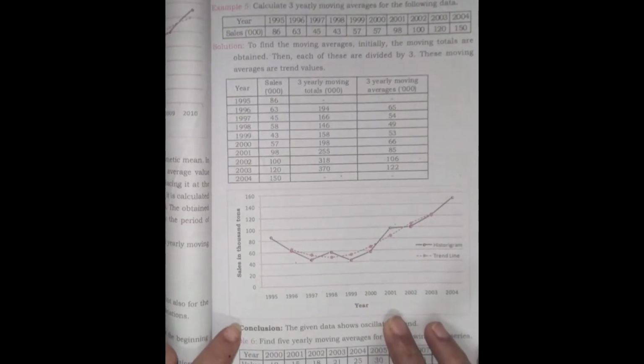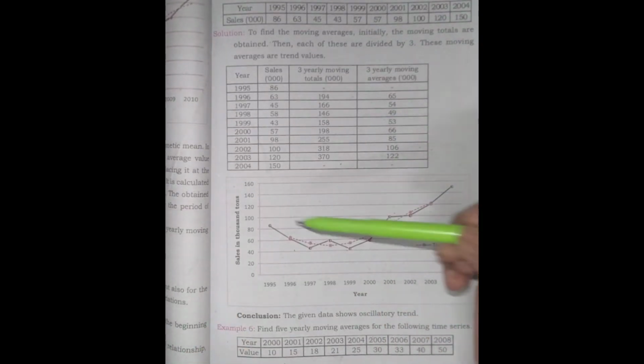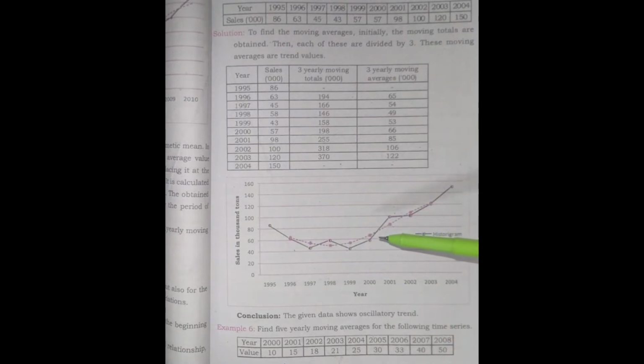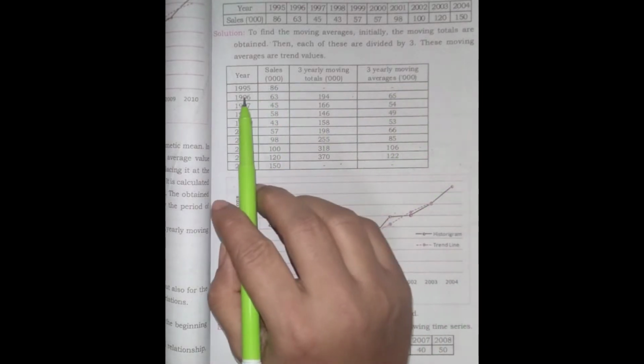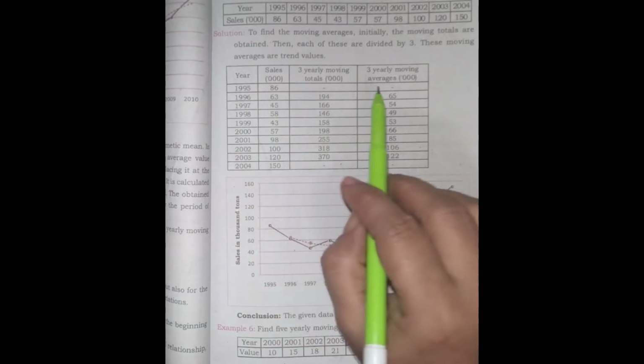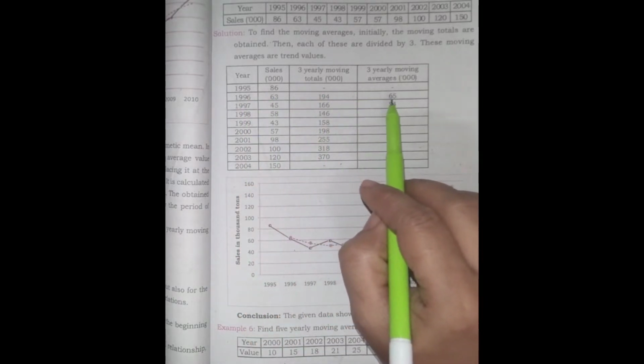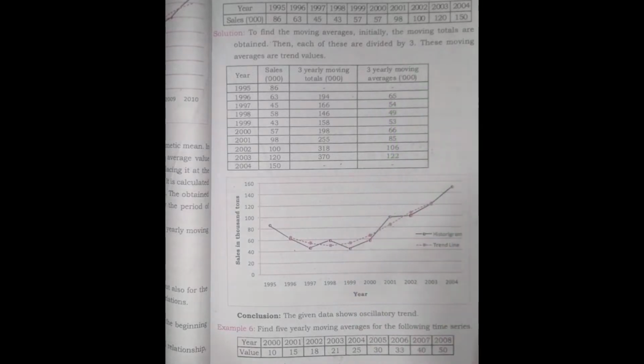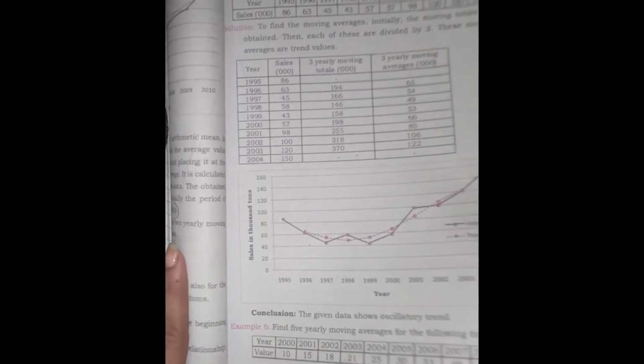If it is a 10 mark question, take a graph as well, below this table. Whether they ask or not, draw the graph of the 3 yearly moving averages. 3 yearly means you add the year's sales to get 3 yearly moving totals, and then 3 yearly moving averages by dividing by 3.